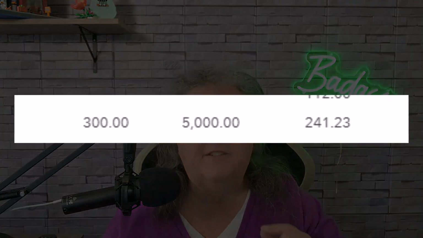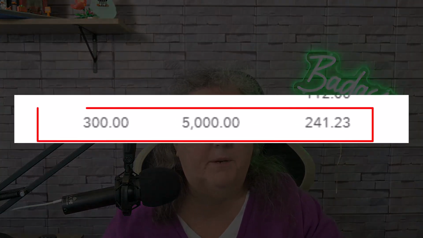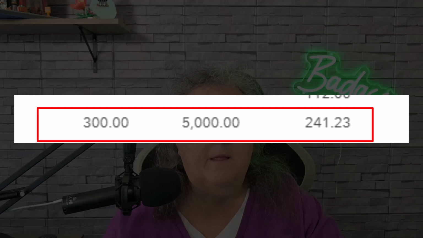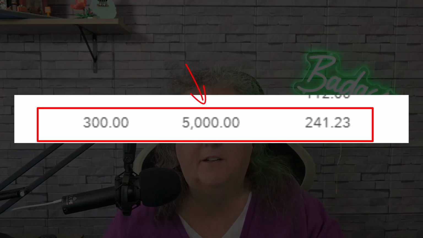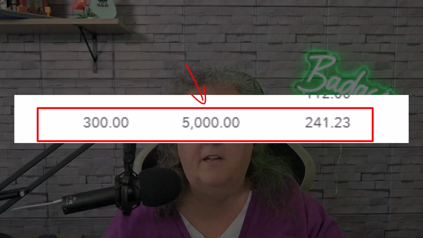What's another one of those things you're looking for? Well, you're looking for spikes. I'm going to put up an example here, and you're going to see that this happens to be an expense, and it happens to be insurance. They do about $300 a month. Then all of a sudden there's this spike of $5,000 because they have to pay an annual premium.